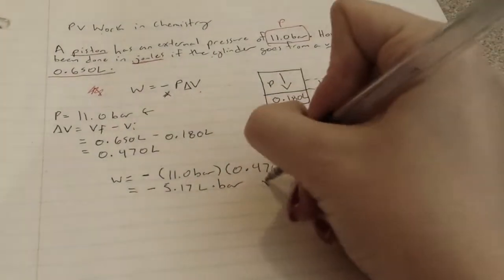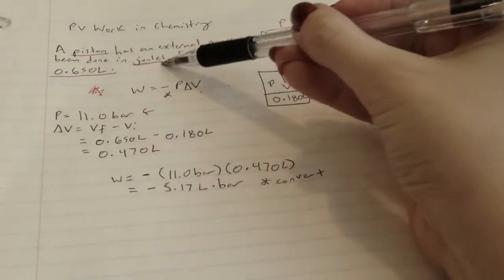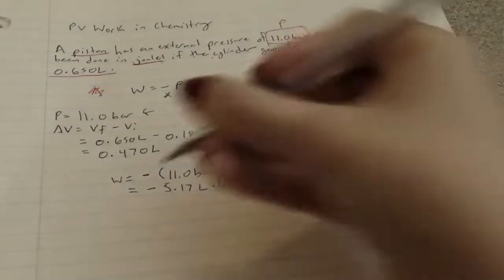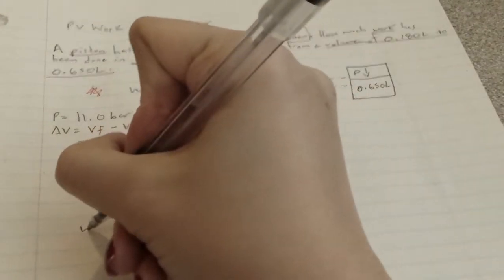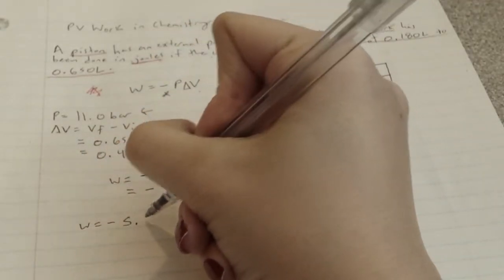Unfortunately, we actually have to convert. The only reason we're doing that is because they stated they wanted the answer in joules. So how do we do that? I'm just going to restate what we already have above so you can see what's happening.